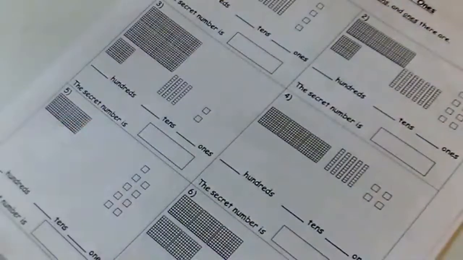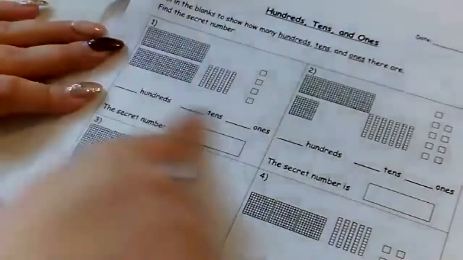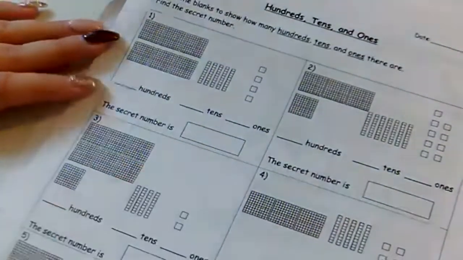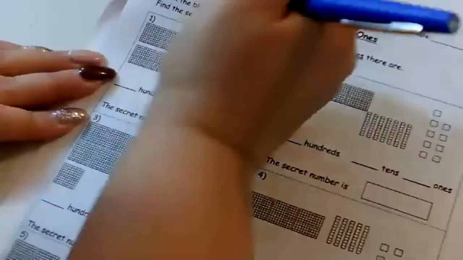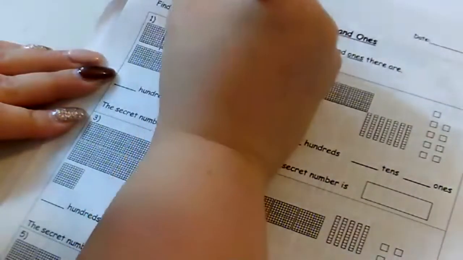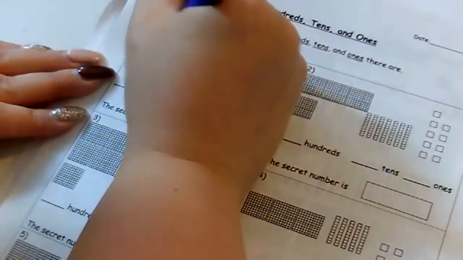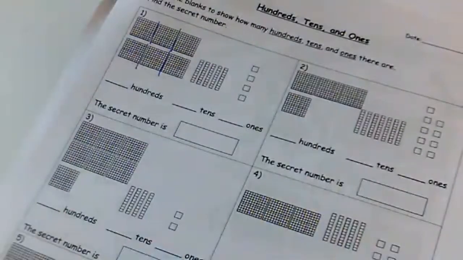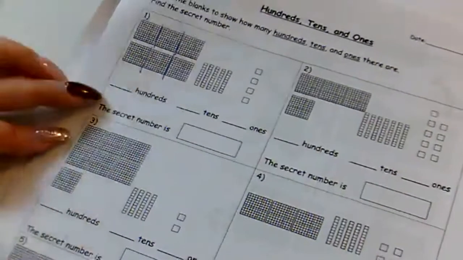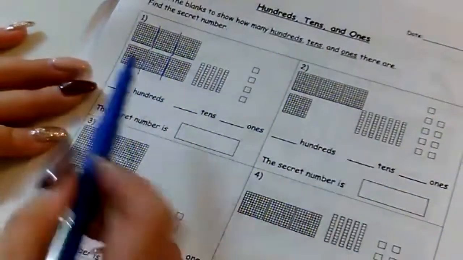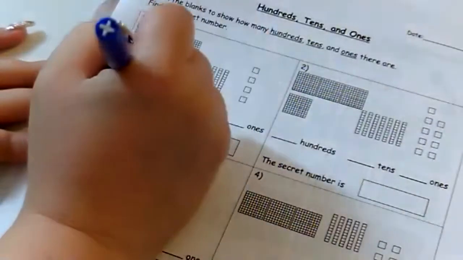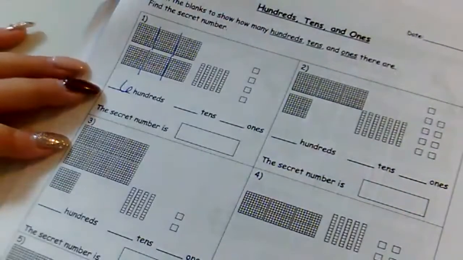So here's my paper. We're going to go through and count all the units and put them together. If I count, and this is kind of tricky because they're meshed in together, be careful when you're counting them, make sure you're only counting one flat. So let's count how many flats we have. 1, 2, 3, 4, 5, 6. So that's actually not 6, that's actually worth 600, right?